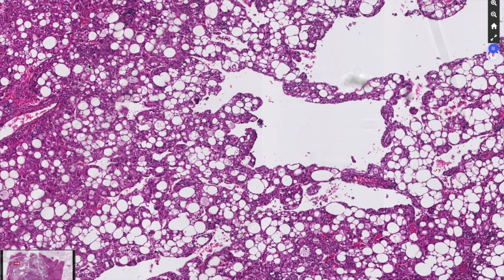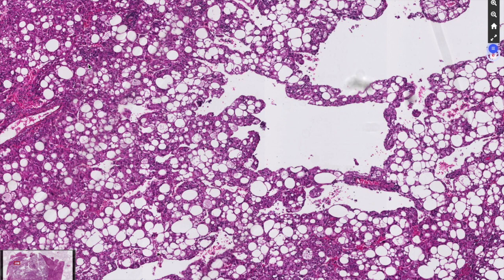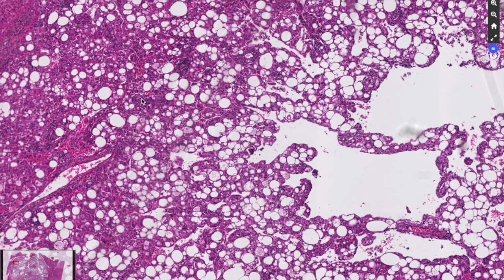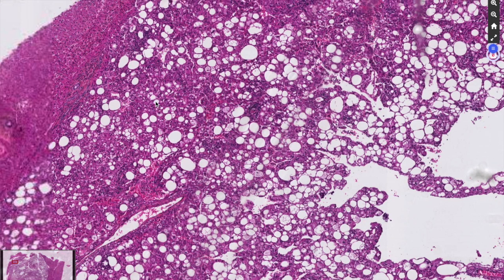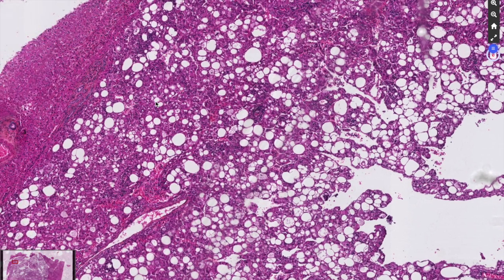So you can confirm the diagnosis here with HMB45 and Melan A, which will stain positive, and you can also rule out melanoma by doing S100. The clinical behavior of epithelioid angiomyolipoma is unpredictable.